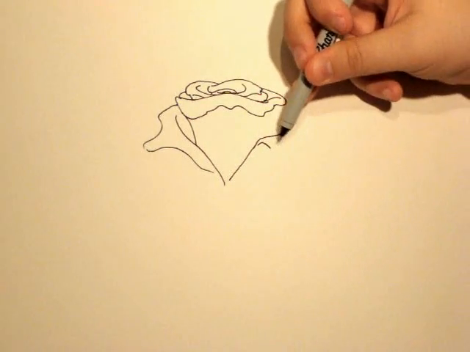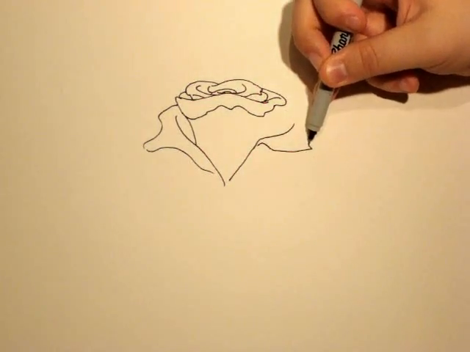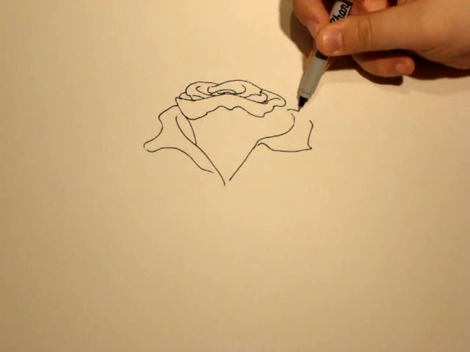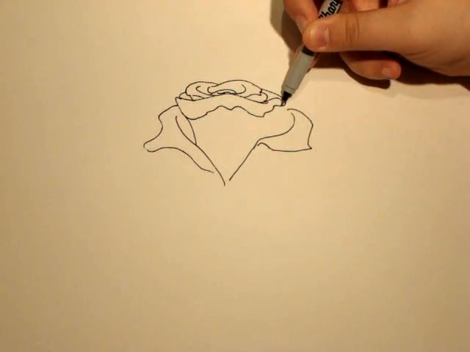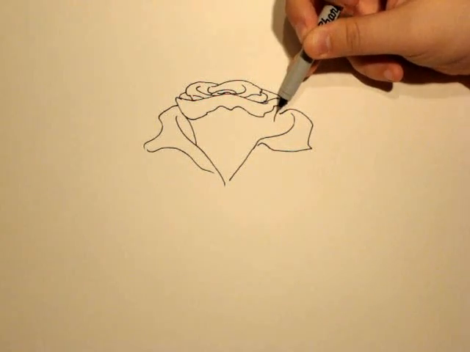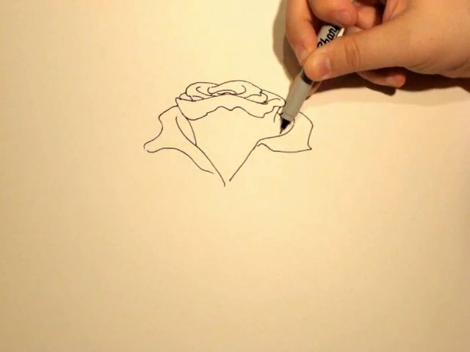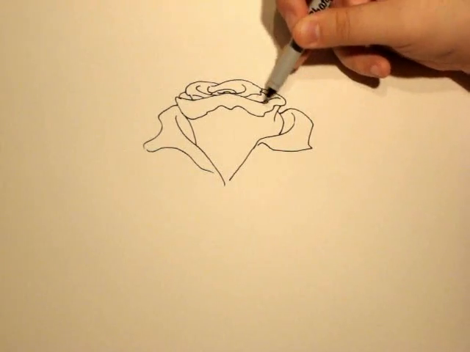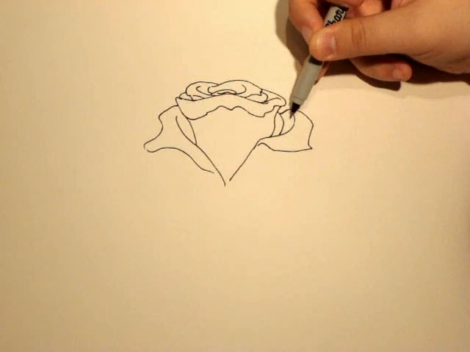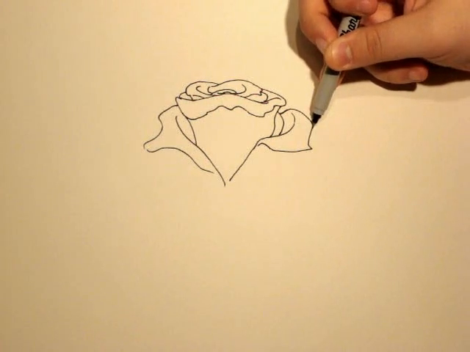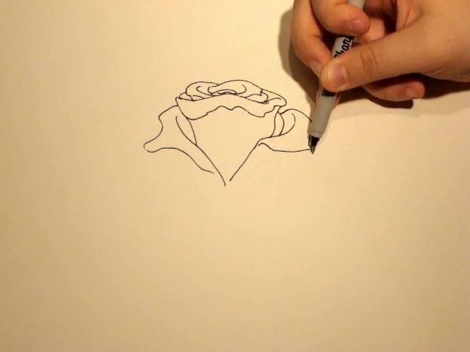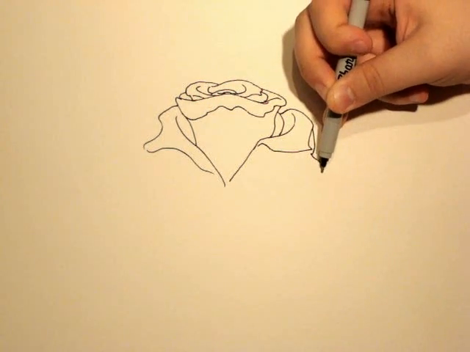Here's where the petal starts folding down. I'm going to bring this down here. This petal is going to start going inward, and sometimes you have another petal come in from the other side, and that's just behind the rose, so we're not going to see that one. And here I'm going to start bringing the edge of this petal down. And sometimes you have another fold.